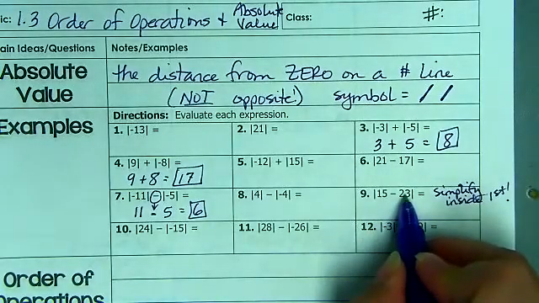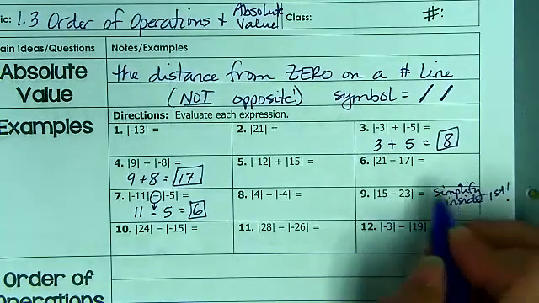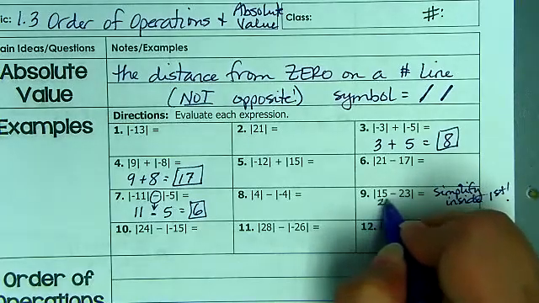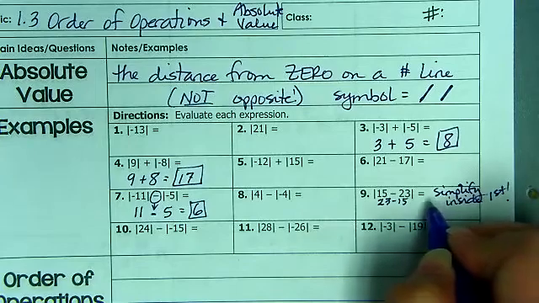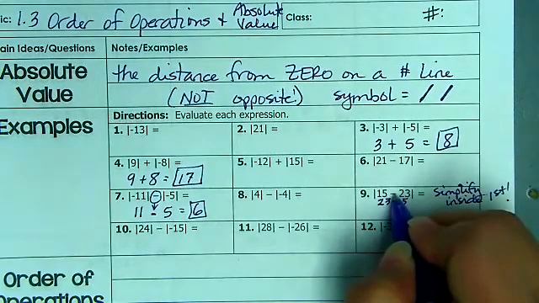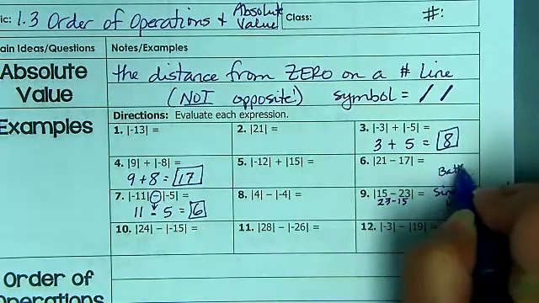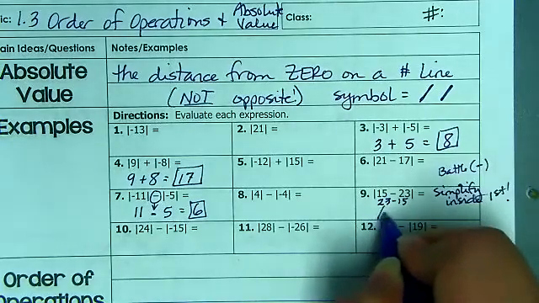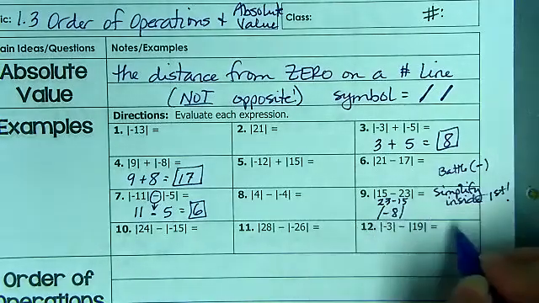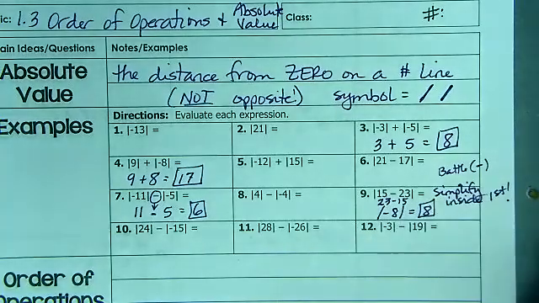So I've got to follow my integer rules. The 23 is negative, so therefore different signs. I'm doing battle, so I'm going to actually be subtracting. So I'm going to actually do 23 minus 15, which gives me 8. The battle is being won by the negatives. So I'm going to end up with the absolute value of -8. And now I take the absolute value, which is 8.